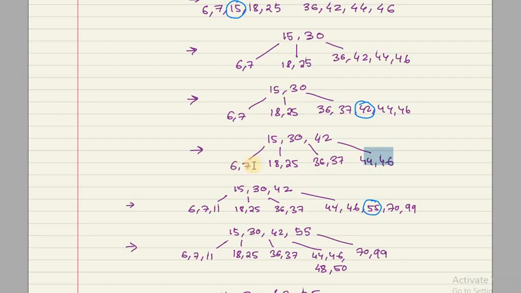Because see, 6, 7 should come to the left hand side of 15, 18, 25 should come in between 15 and 30, then 36 and 37 should come between 30 and 42, and 44 and 46 should come after 42. So everything is fine. Then we again keep on adding elements. So let us try to add more elements.